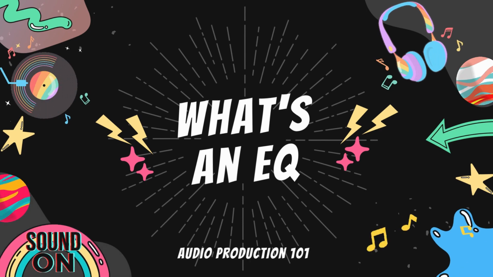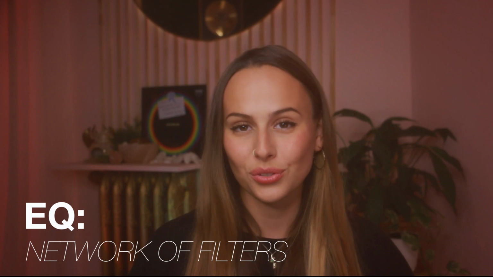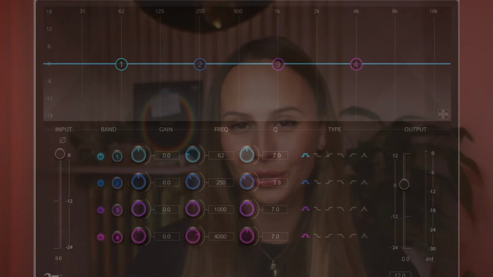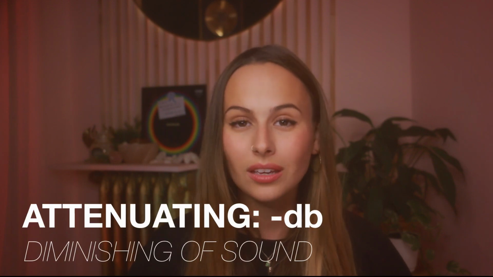Now, what's an EQ? EQ stands for equalizer. An EQ is a network of filters, two or more, that can modify the frequency spectrum. It is a piece of hardware or plugin intended to manipulate the frequency content of your recordings, affecting different frequency bands with attenuating or boosting. Most EQs allow you to control different frequency bands within the hearing spectrum, meaning between 20 Hz and 20,000 Hz. It is probably one of the most widely used audio engineering tools ever. And I'm not sure that there was ever a mix done that didn't have at least one EQ on it.